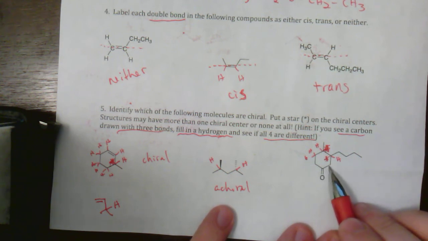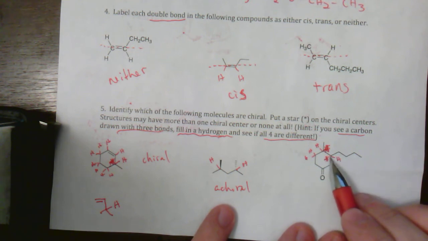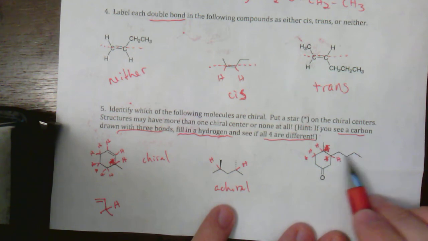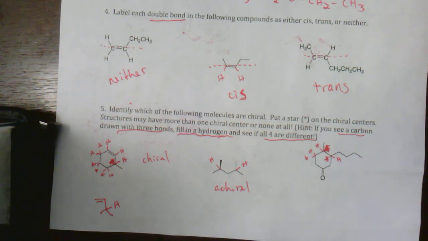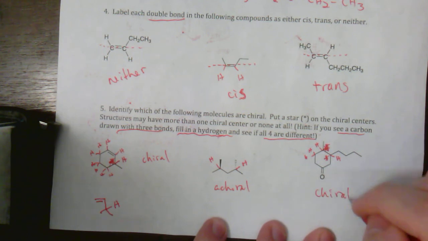This one's a CH2 that's next to a C double bond O, whereas this is a CH2 that goes on to a longer carbon chain. So you have to look at what's attached, not just one atom away from where you think a chiral center might be, but all the way down. If there's any subtle difference, then they're not identical groups. Okay, everything has to be the same about them for them to be considered identical. Anything different at all, then they're unique. So this is chiral as well, and this one has 2 chiral centers.